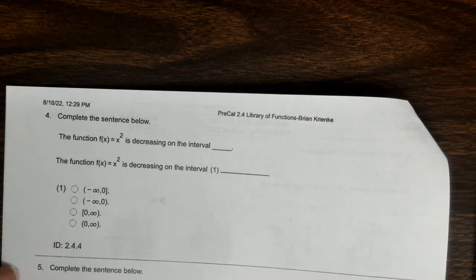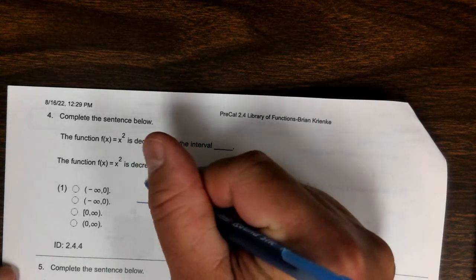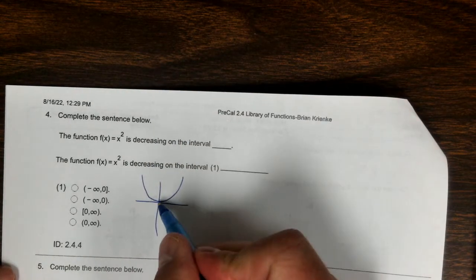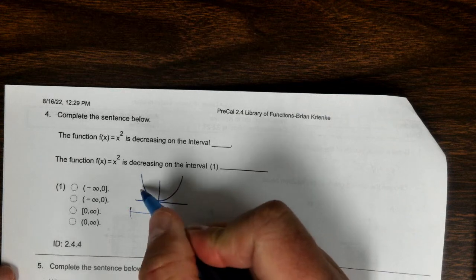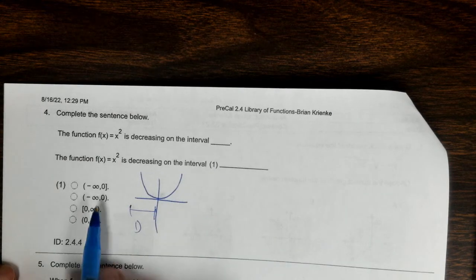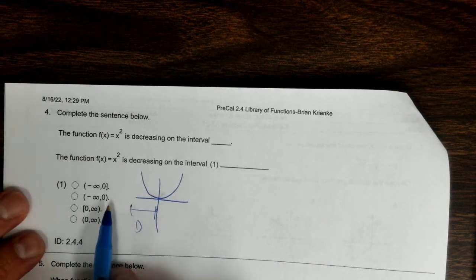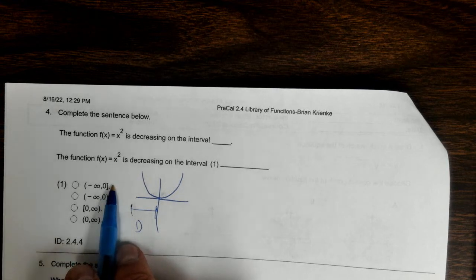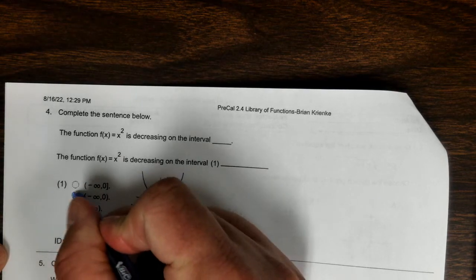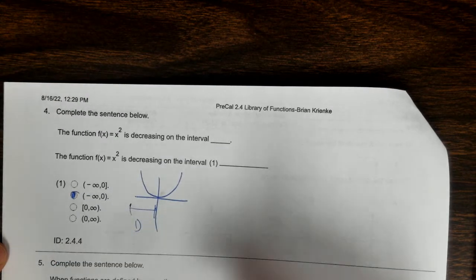Okay, number 4. X squared is decreasing on the left side, so from negative infinity to 0. But don't use the bracket. You have to use the parentheses. Okay?